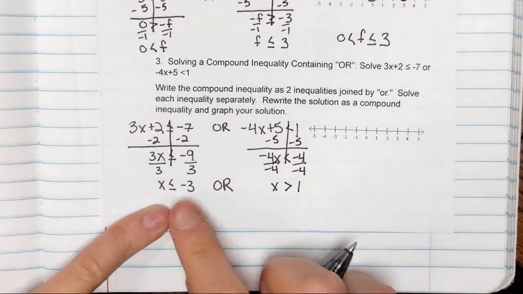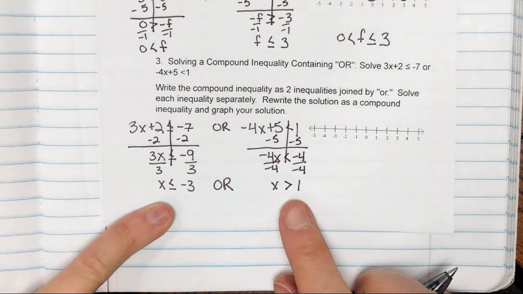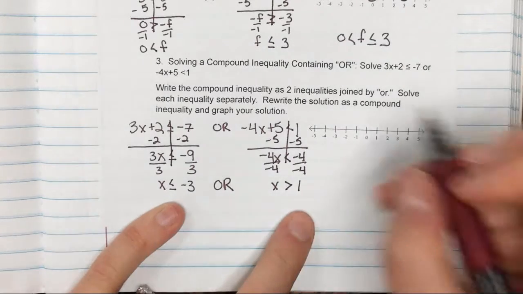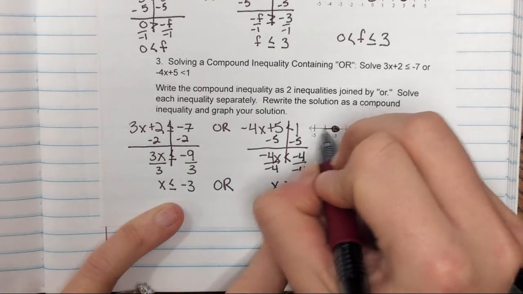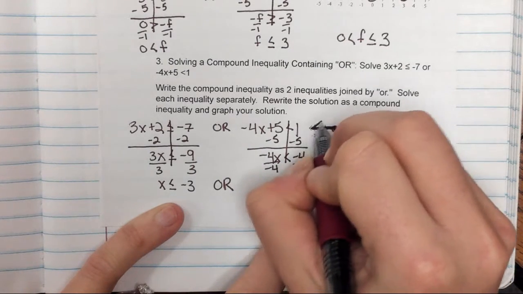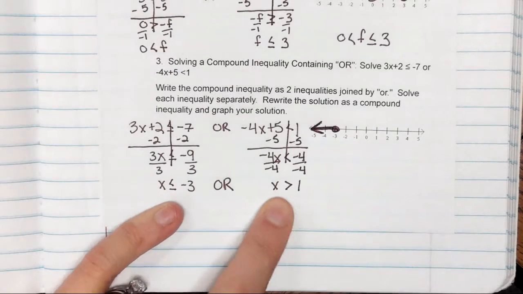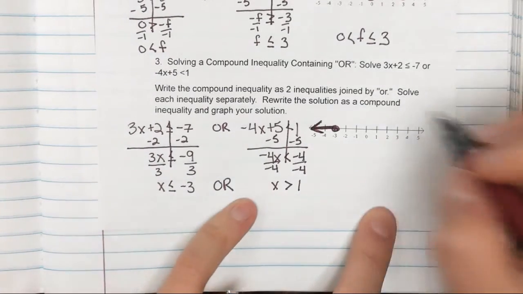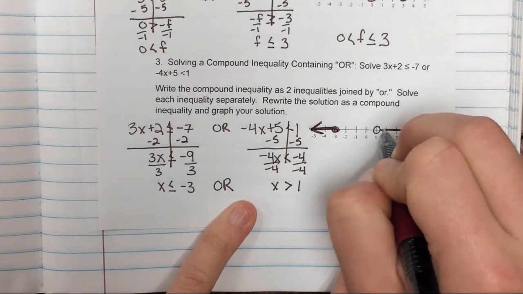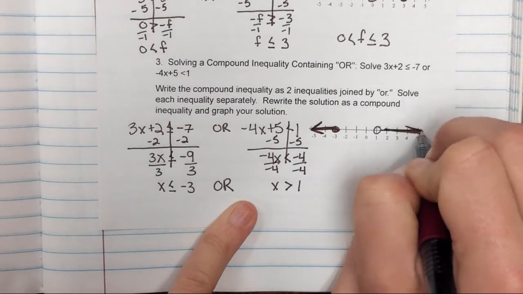So it can be either this situation or this situation. So x is less than or equal to negative 3. That looks like this. Or x is greater than 1. So that would look like this. And either one of those would make the inequality true.